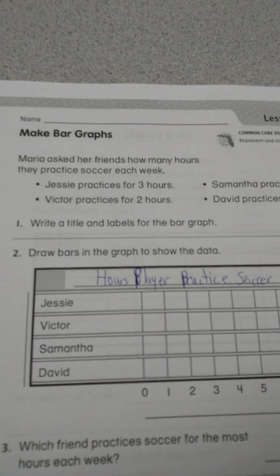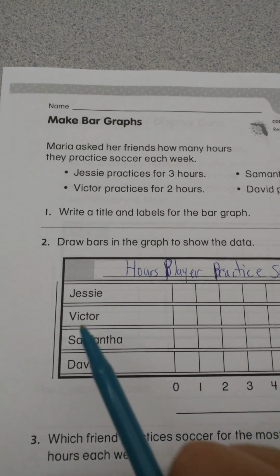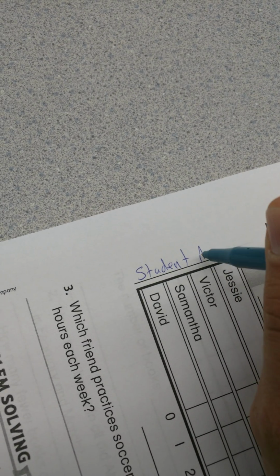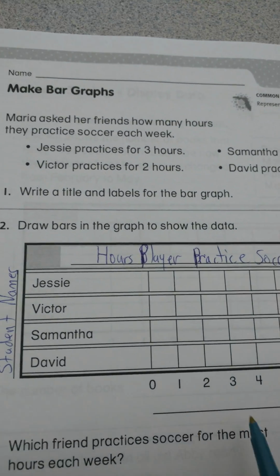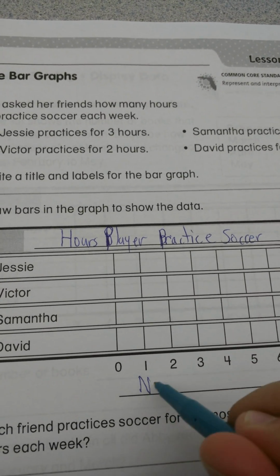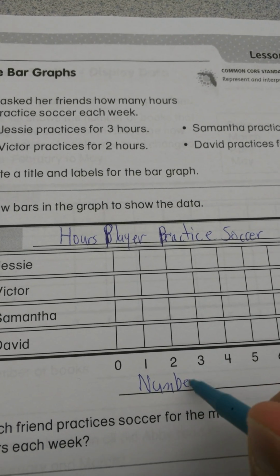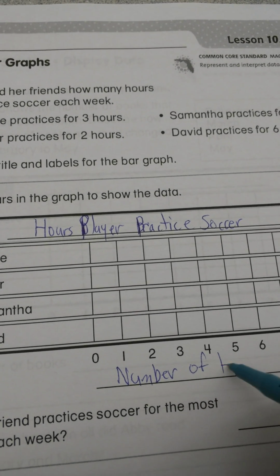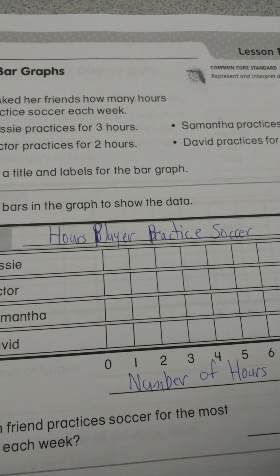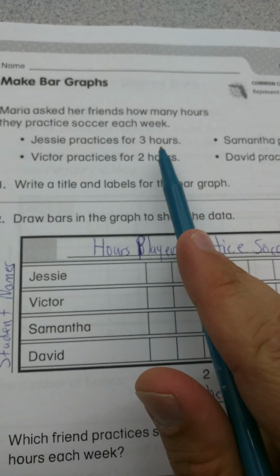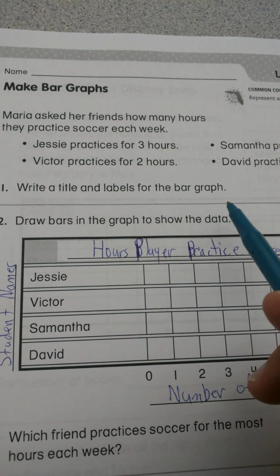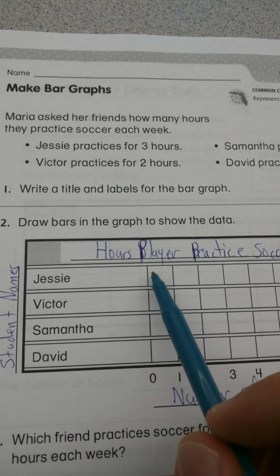All right. And then it says label it. These are the names of the students. Student names. And then at the bottom is the number of hours that they practice. So they're simply getting practice filling in this chart here. The names have already been put in there for their convenience. But you're simply just going to mark something here. It's a bar graph, so we're going to make bars here.